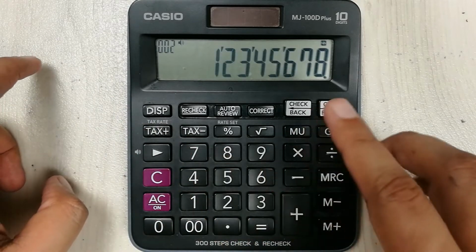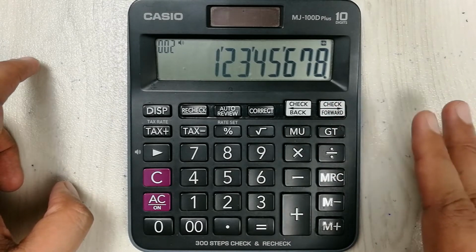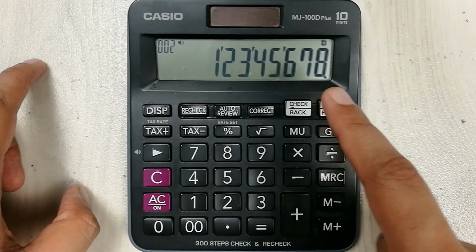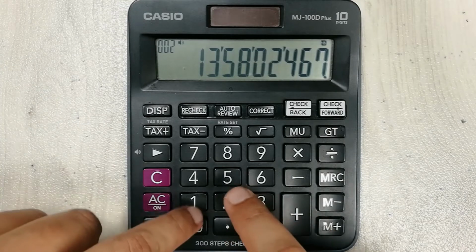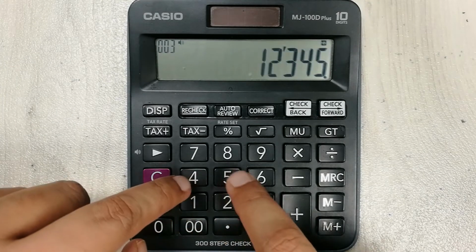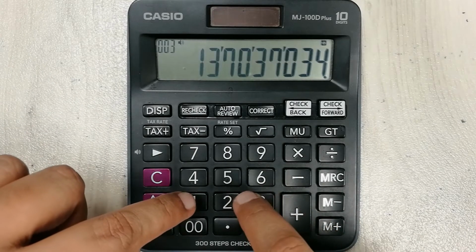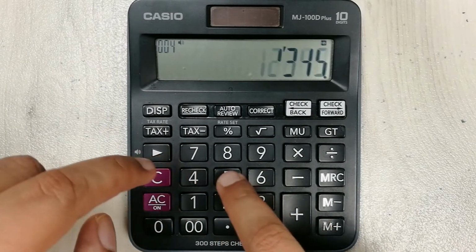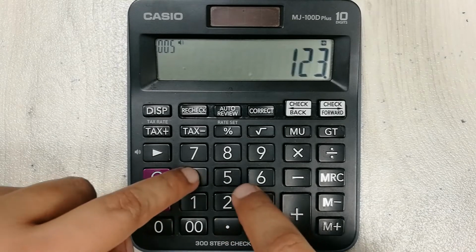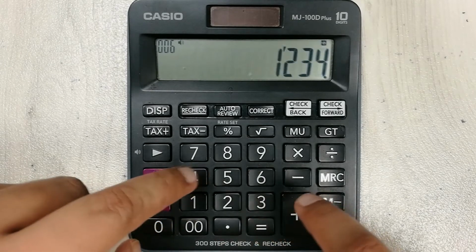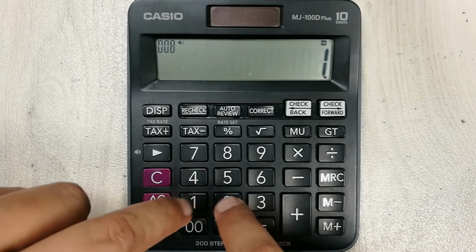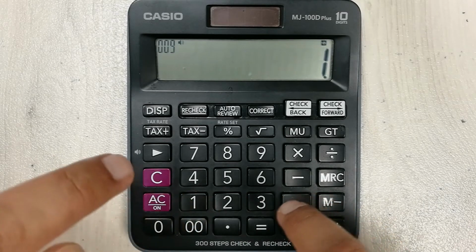So now I am removing one number one by one. So now I will do it till 8 and then I press plus. Then I do 1 2 3 4 5 6 7 and then I press plus. Then 1 2 3 4 5 6 plus 1 2 3 4 5 plus 1 2 3 4 plus 1 2 3 plus 1 2 plus 1 plus.